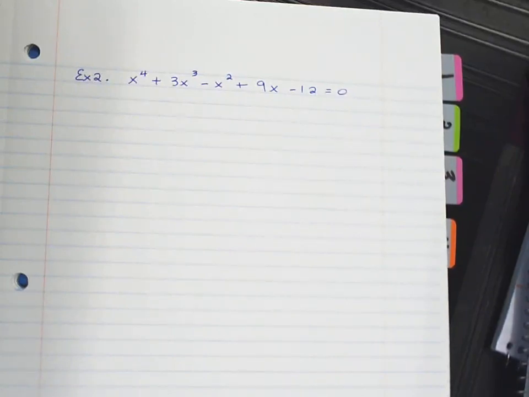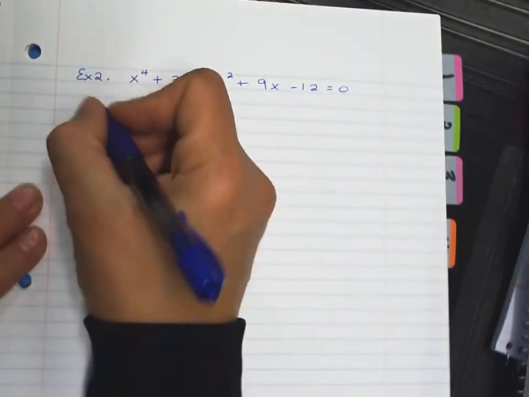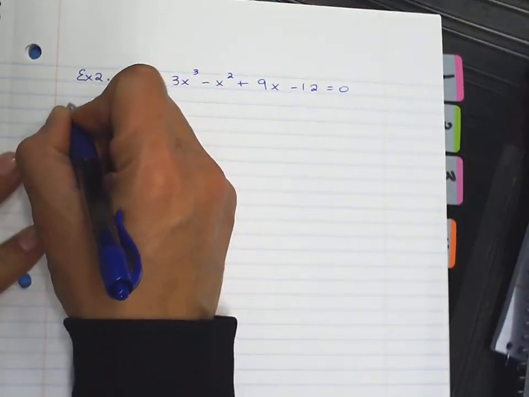We'll see what happens. Okay, so at the very beginning, how many solutions? 4. Okay, and it's not always going to be 4. It can be 5. It can be 6. All right, so first step is remainder theorem.